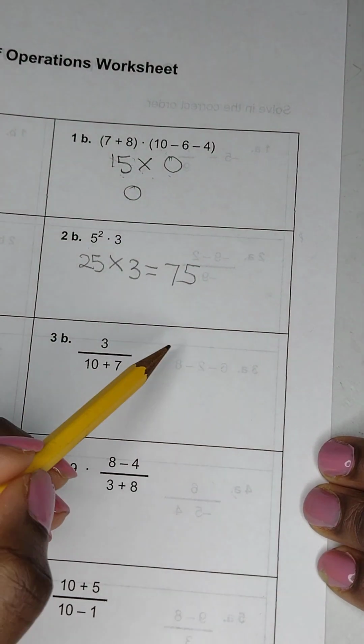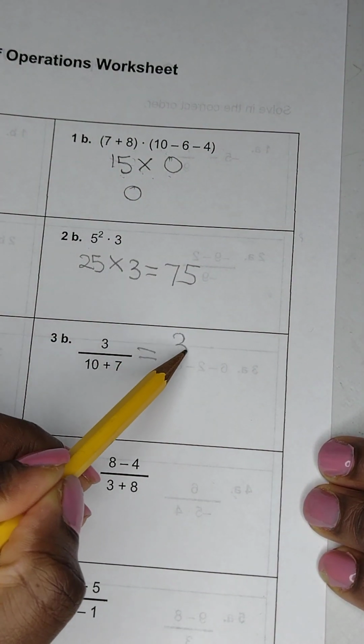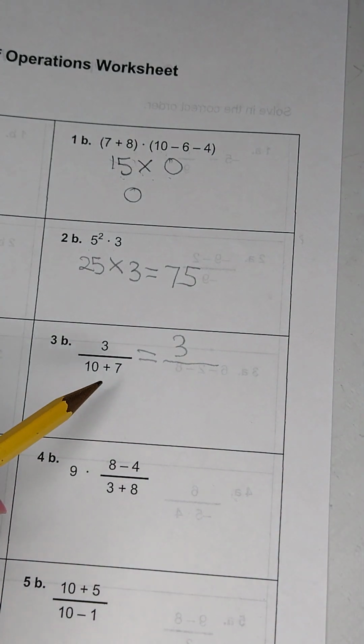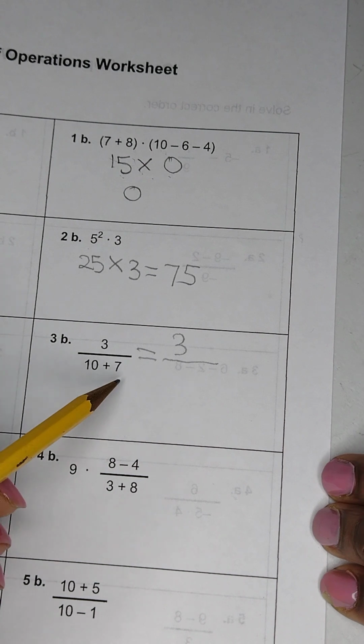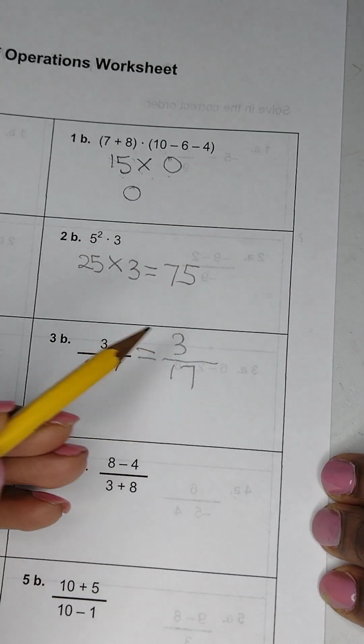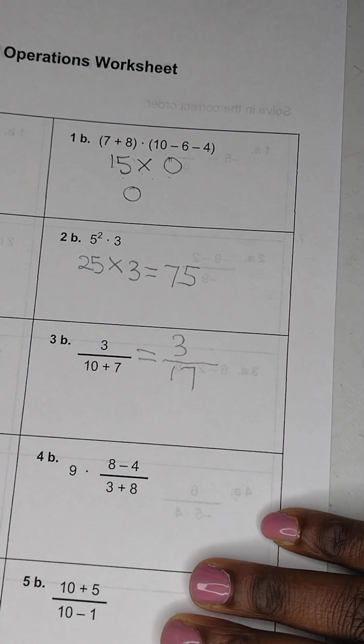For 3b, in this one we've got 3 over, now deal with the bottom of the fraction first. So 10 add 7, it's 17, and our answer will be 3/17. So we're just going to leave it like that.